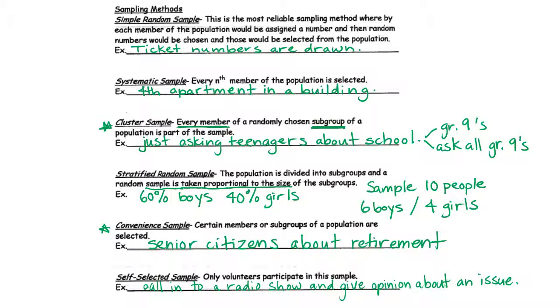A systematic sample is when every nth number or member of the population is selected. So let's say you live in an apartment building and there are 100 apartments and you can't go to every one. So let's say you choose every fourth apartment, or you go to every fourth door. Then you ask them to fill out a survey or you ask them a question about something. So that way you'd get a good selection.